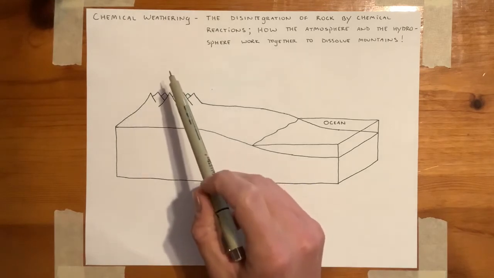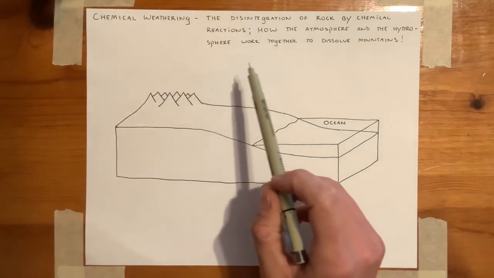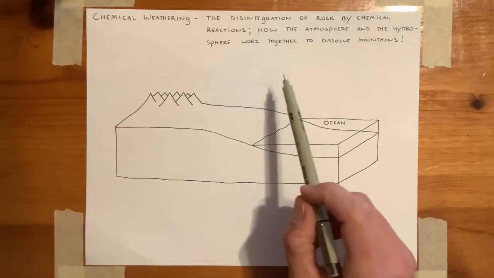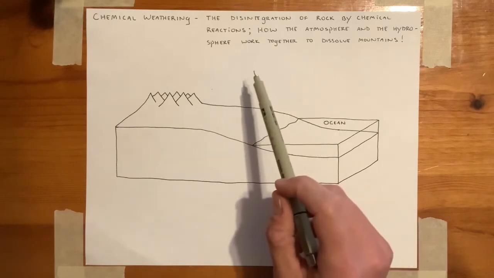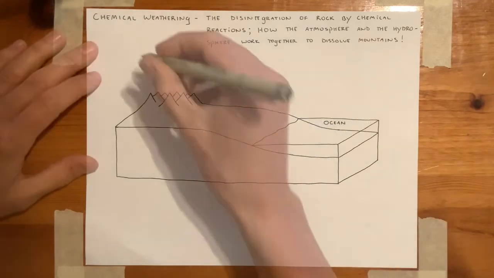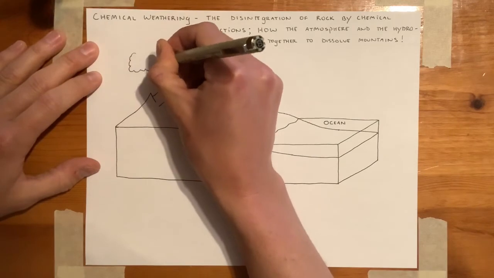chemical weathering. Chemical weathering is basically the disintegration of rocks by chemical reactions. Or another way to think of it is how the atmosphere and the hydrosphere work together to dissolve mountains.